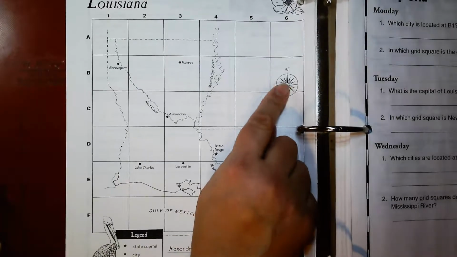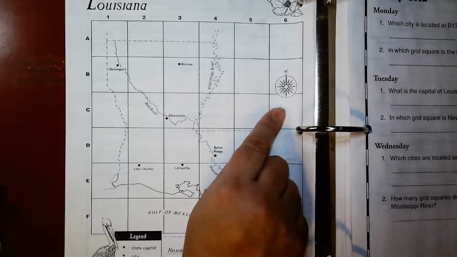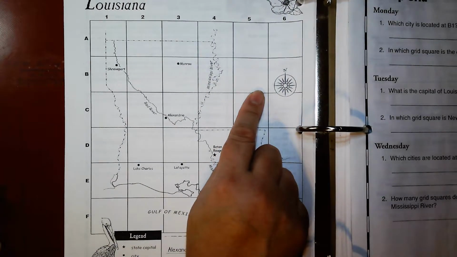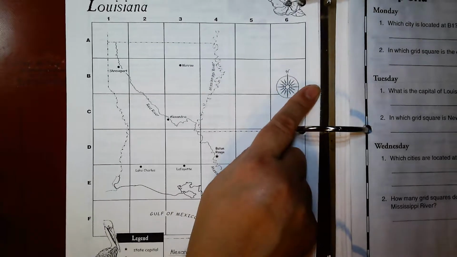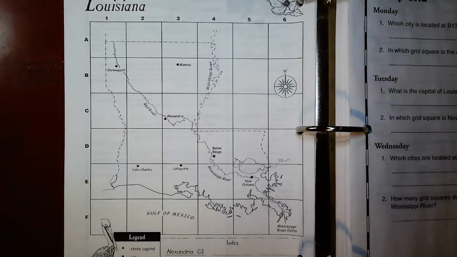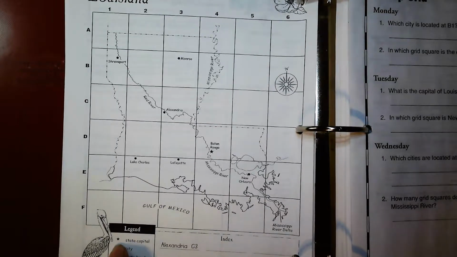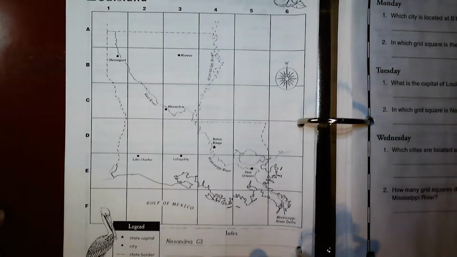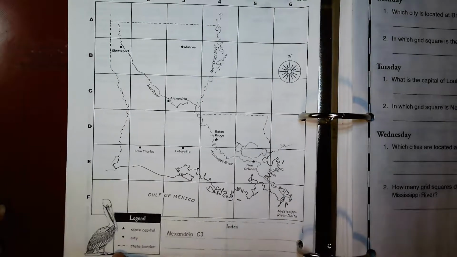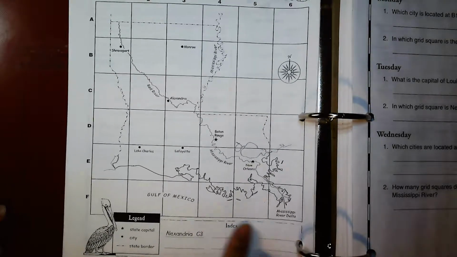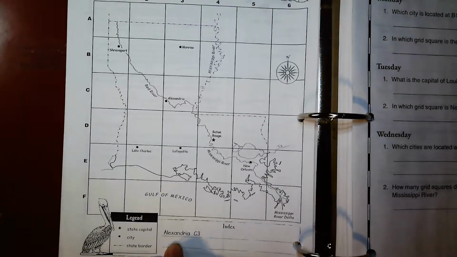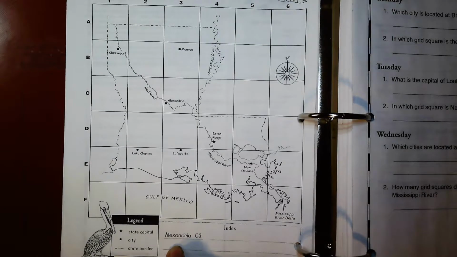We do have a compass rose. North is up. That means south is down. West is over here on the left, and east is over here on the right. We have a legend that tells us the state capital has a star, cities have dots, and the state border is this dotted line. We have an index, which is only partially done. I'm betting they're going to have us put some stuff in there before the end of the week.